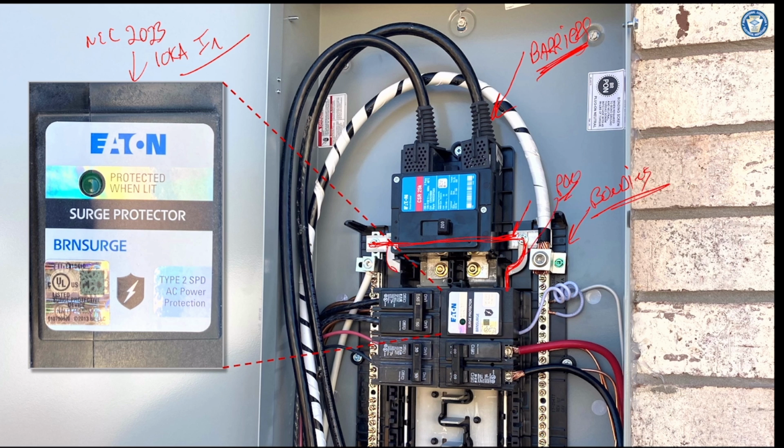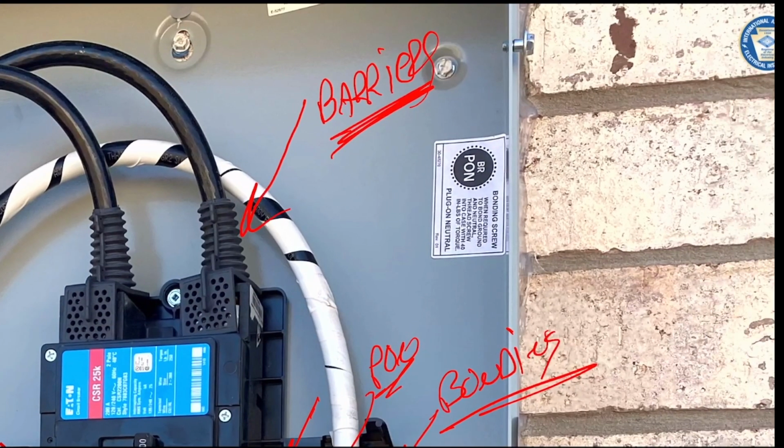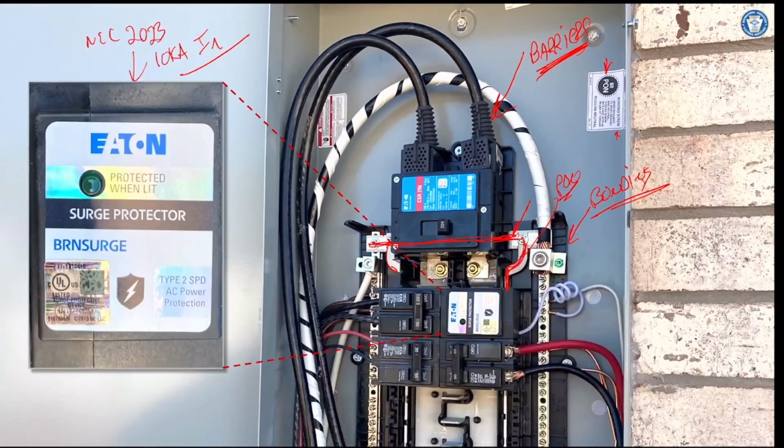That's for your ground fault circuit interrupters and your arc fault circuit interrupters. What else? Great image of all the parts and pieces that you need to think about. Look, there's the PON, that's the plug-on neutral. It tells you what to do with the bonding screws, etc.